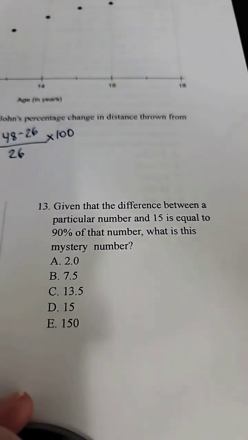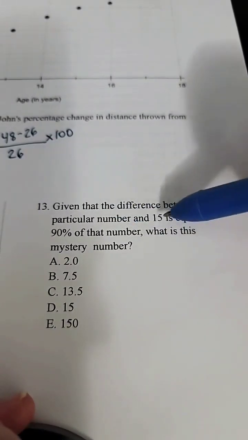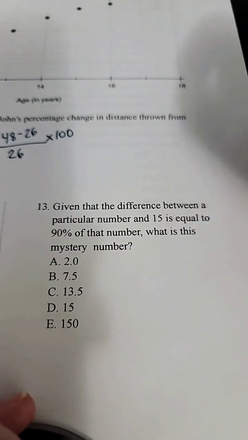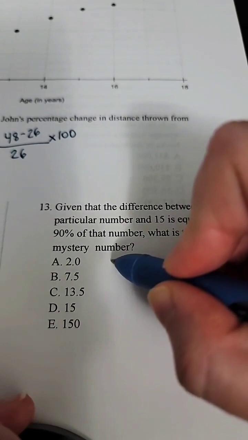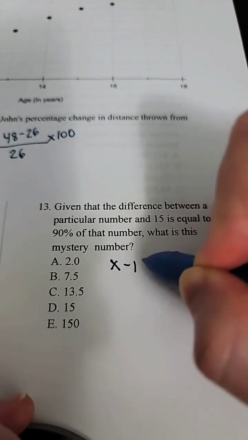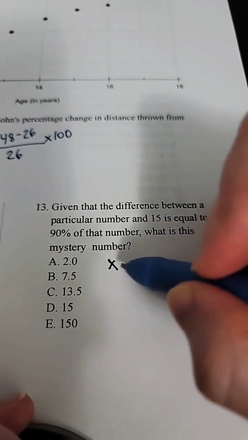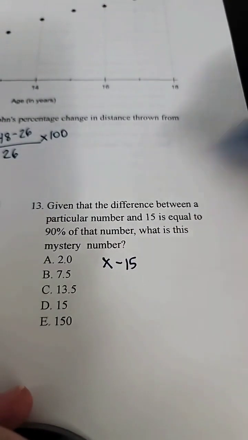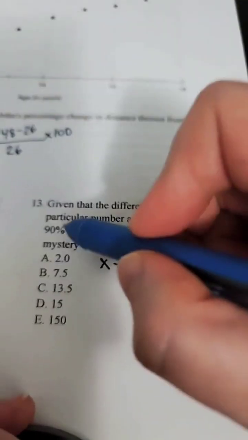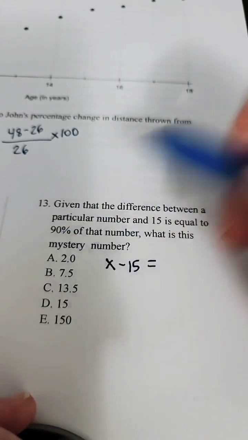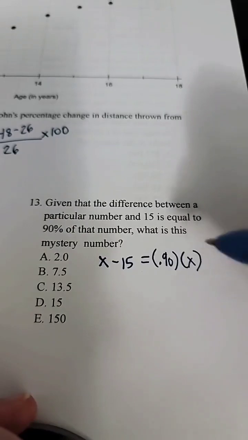So then let's go to number 13. Given the difference between a particular number and 15 is equal to 90% of that number, what is the mystery number? If we're writing this as an equation, it would be the mystery number, which we'll call x, minus 15, because the difference between x and 15 is how we would write that, x minus 15, because difference is subtraction, is equal to 90% of that mystery number. To take a percent of the number, it's that percent as a decimal. So that would be 0.90 times this mystery number x.